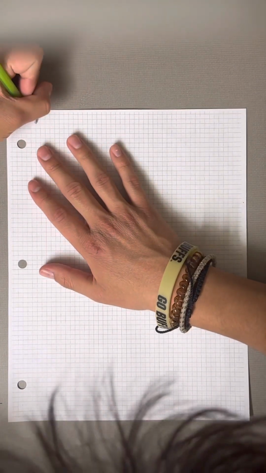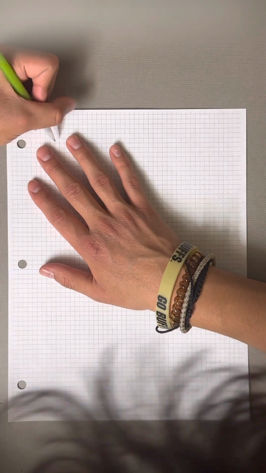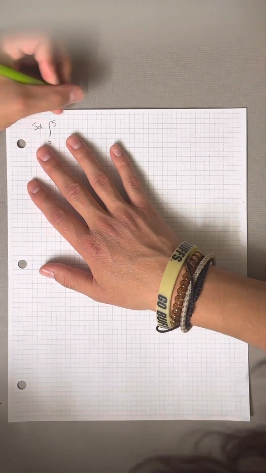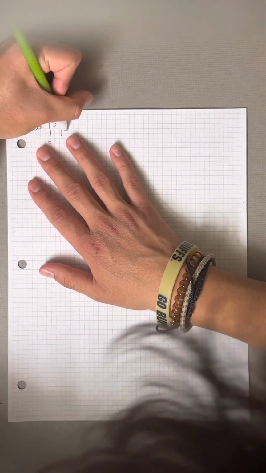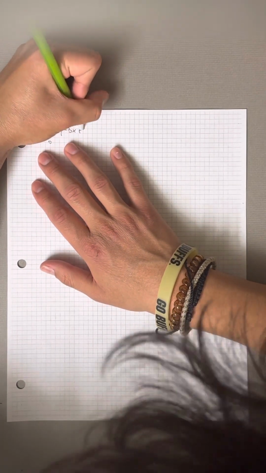5D. 5D, we're finding the definite integral from 0 to 5 of the absolute value of the function negative 3x plus 6.